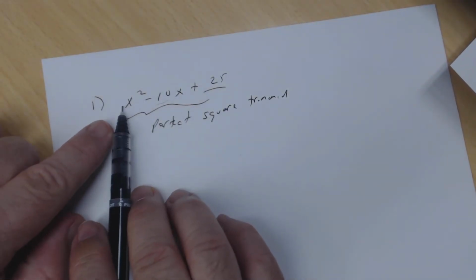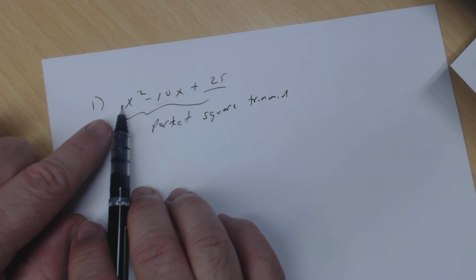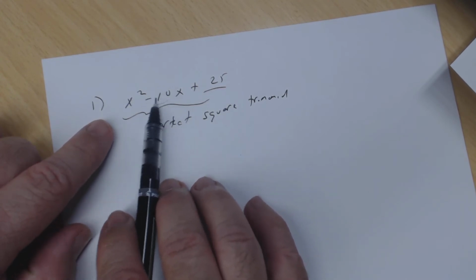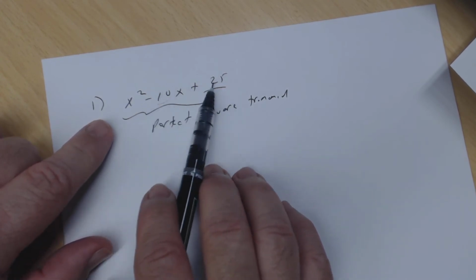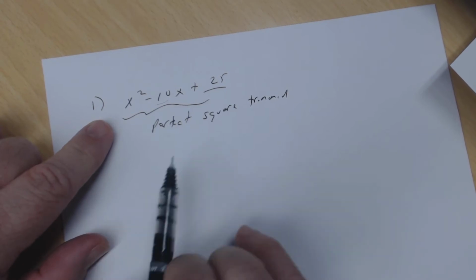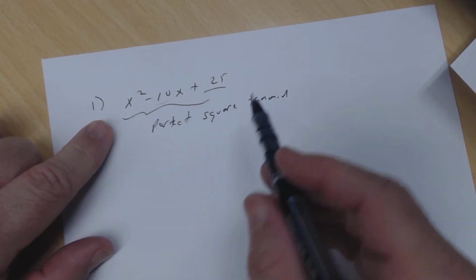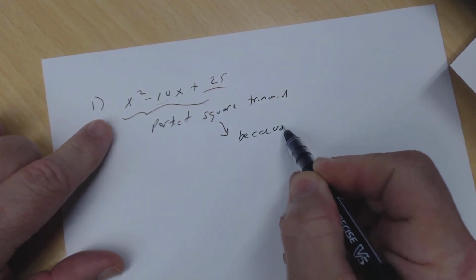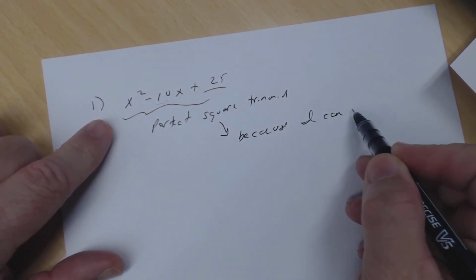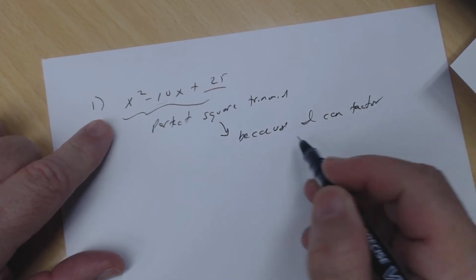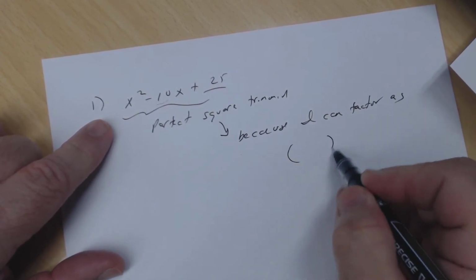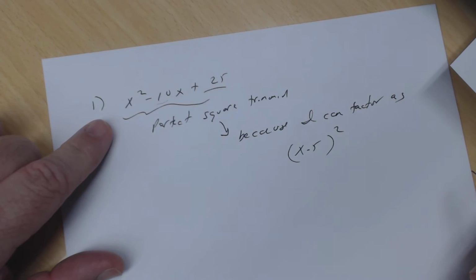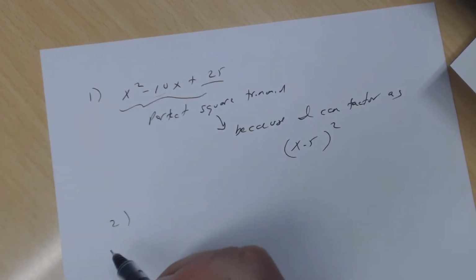So this is 1 right here. Since the coefficient of x squared is 1, I can take half of negative 10, square it, and there's my constant. So that's a perfect square trinomial because I can factor it as x minus 5 squared.